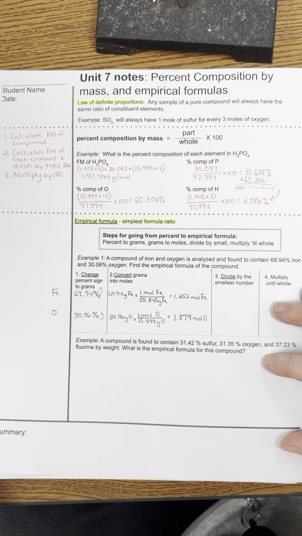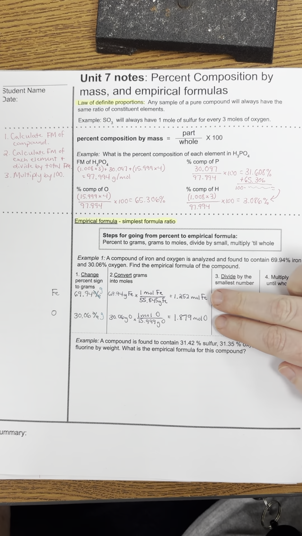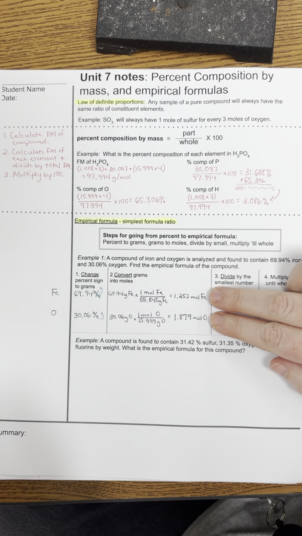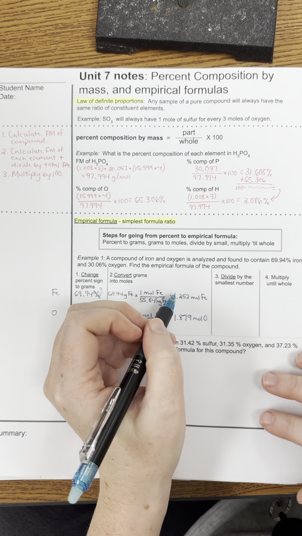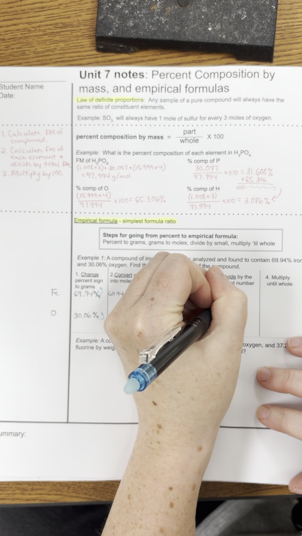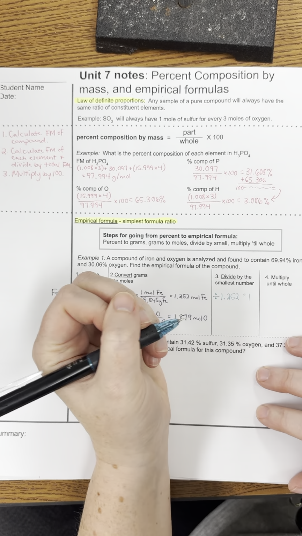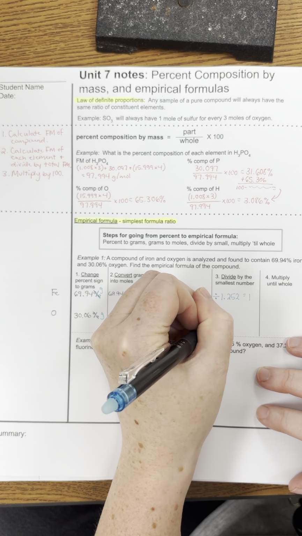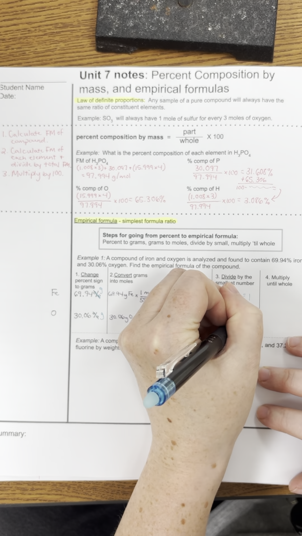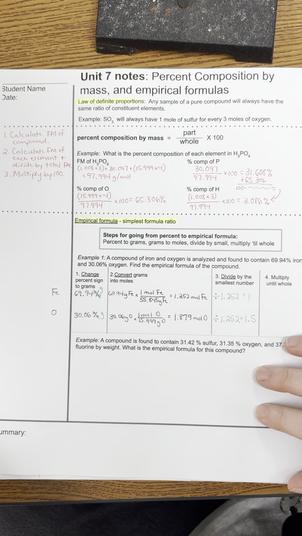Okay, now step 3 said divide by the smallest number. So we compare our two numbers of moles. The smaller of these two is 1.252. So when we divide by 1.252, that equals 1 for iron, and it equals about 1.5 for oxygen.